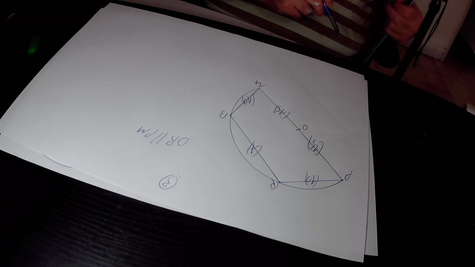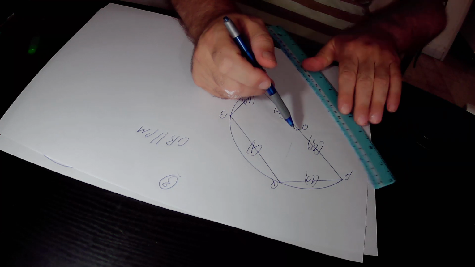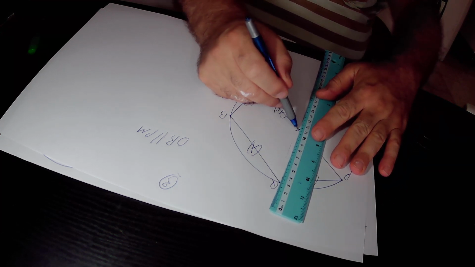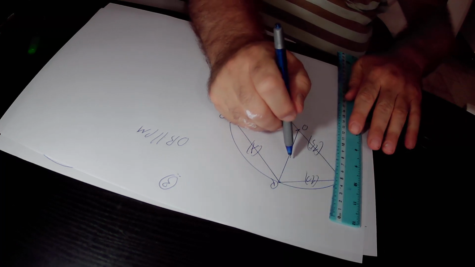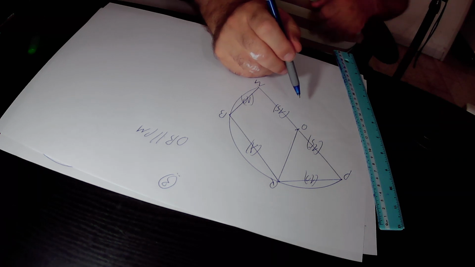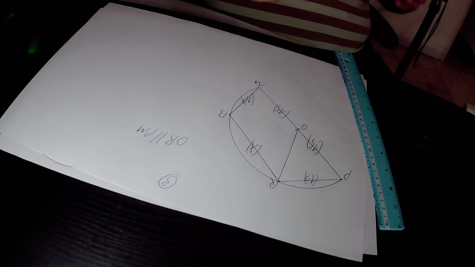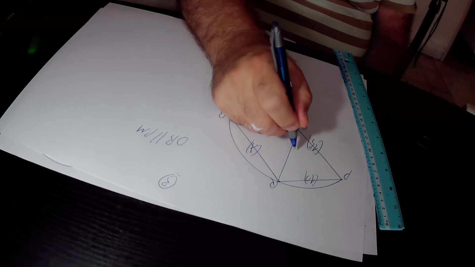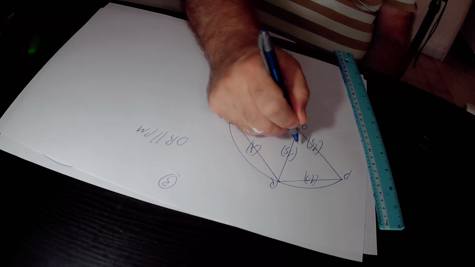Okay, in the next step, we'll join points Q and O together by a straight line. What is the definition of line segment QO? Line segment QO starts from point O, the center of this semicircle, and ends at point Q, which is a point on the semicircle itself. So this is exactly the definition of a radius. Therefore, QO is the radius of this semicircle, equal to 15 units in length.